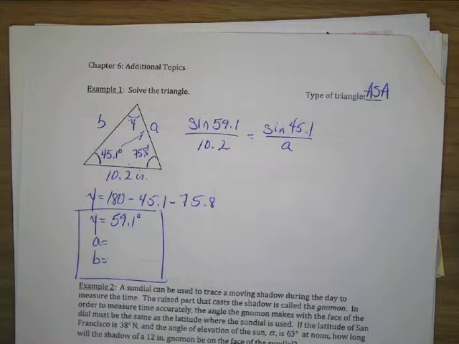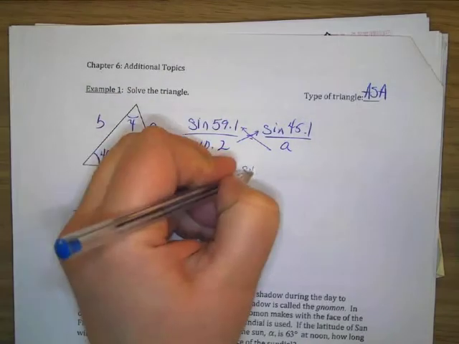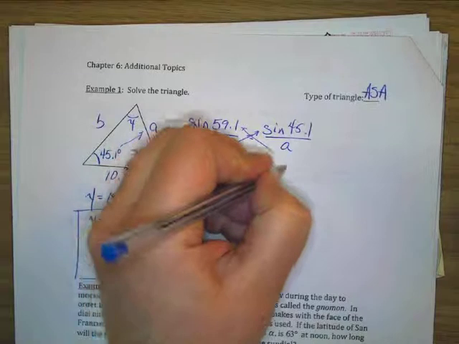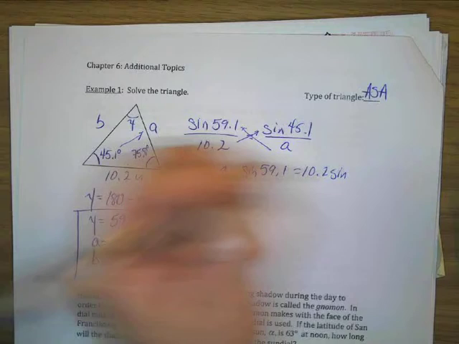How are we going to solve for A? Cross multiply. So you have A times the sine of 59.1, and that equals 10.2 times the sine of 45.1.